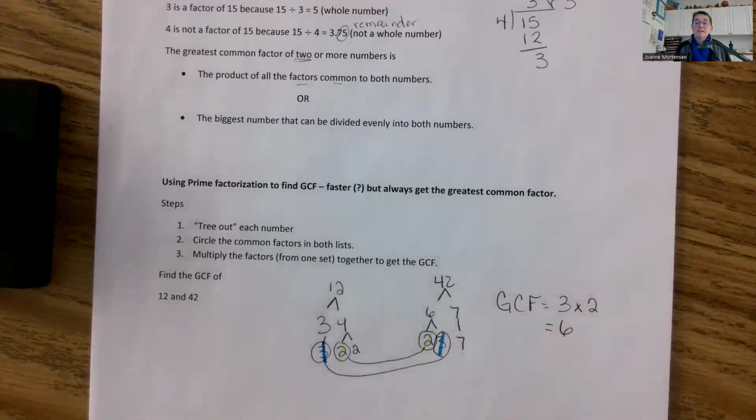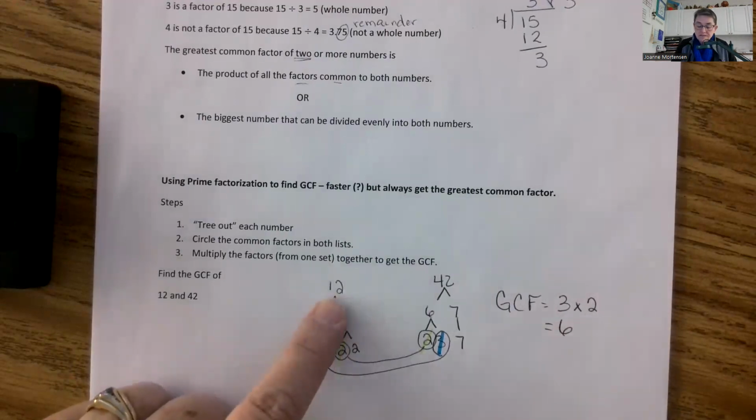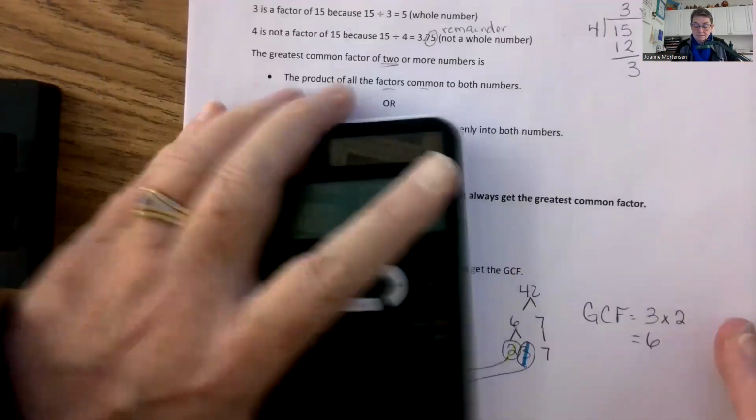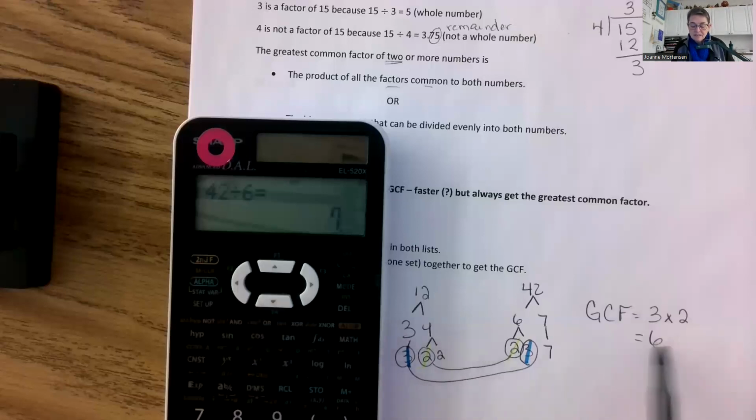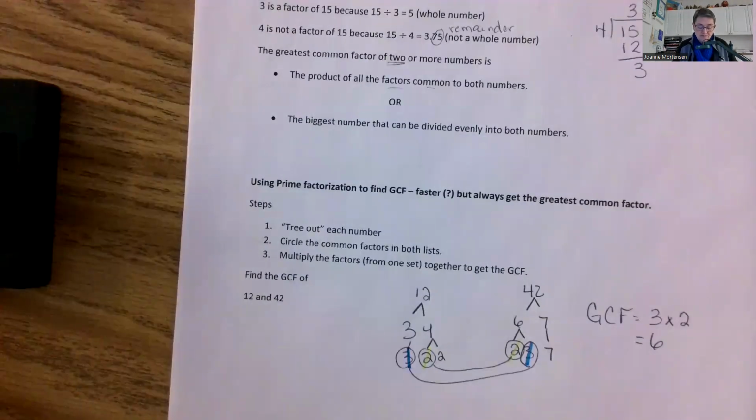Now, make sure to check it. Just to prove a point, 12 divided by 6. Yep, it worked. 42 divided by 6. Yep, worked. So if you take your greatest common factor and divide it into your original numbers and it doesn't divide evenly, I'm sorry, you messed up. Okay, let's do another one.